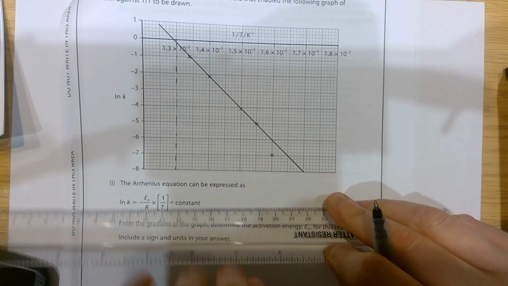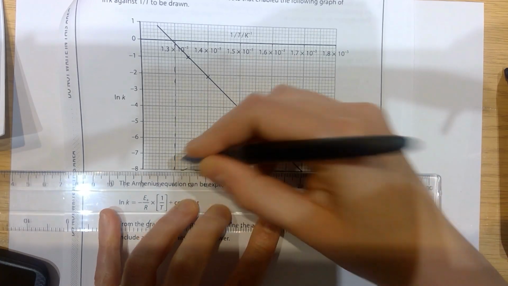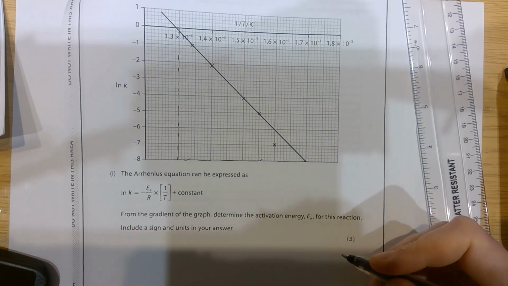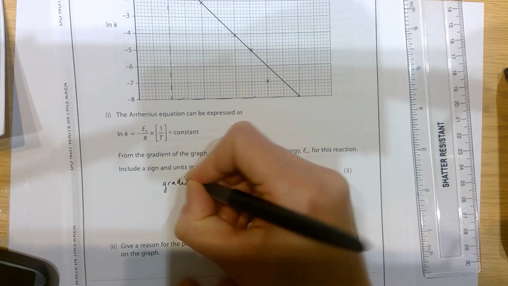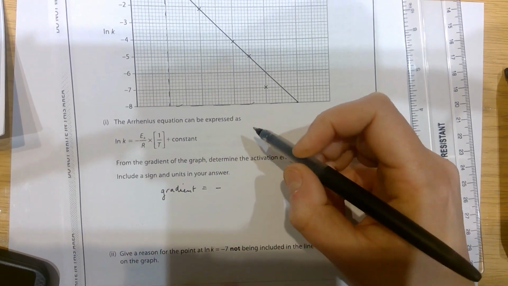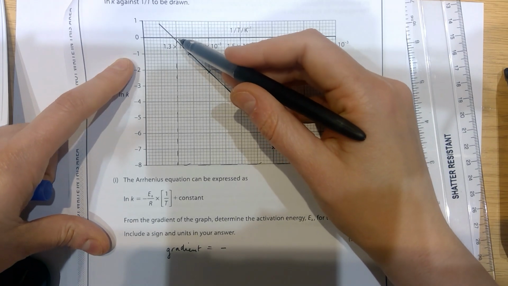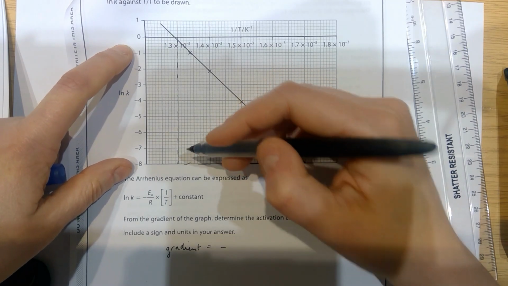So there's my change in y. And here's my change in x. Okay, and I can see it's a negative gradient because of the direction of the line. So gradient is going to be equal to minus, I'll put the minus in straight away so I remember it. Change in y, I'm going from minus 0.2 to -8.